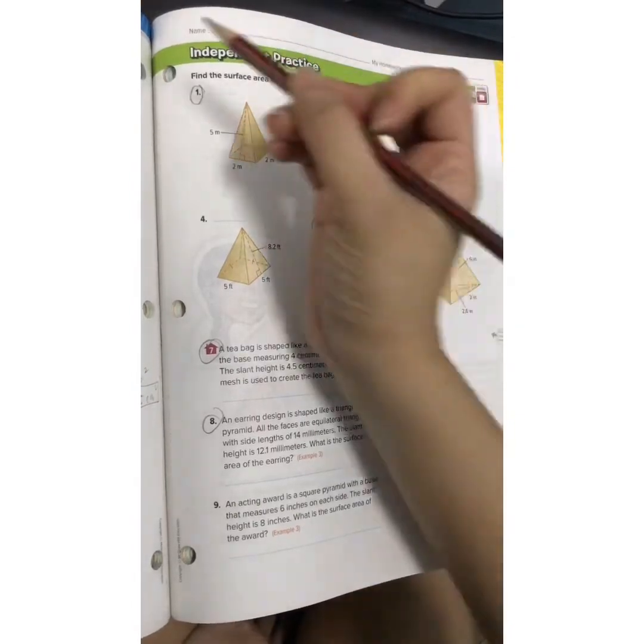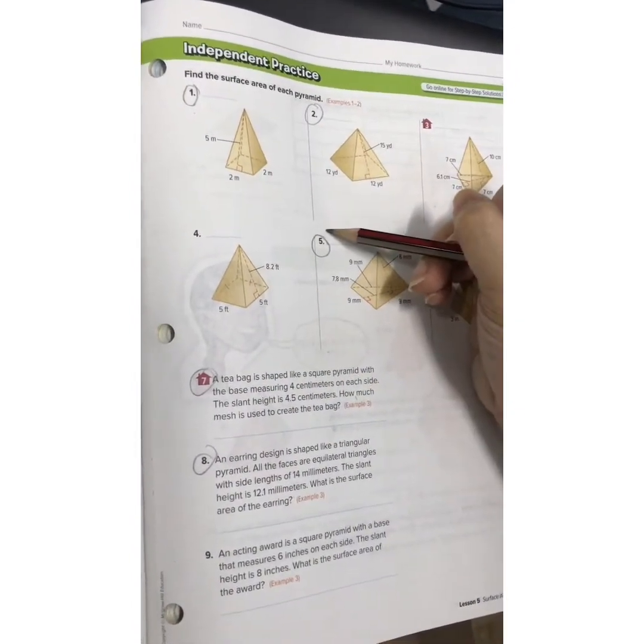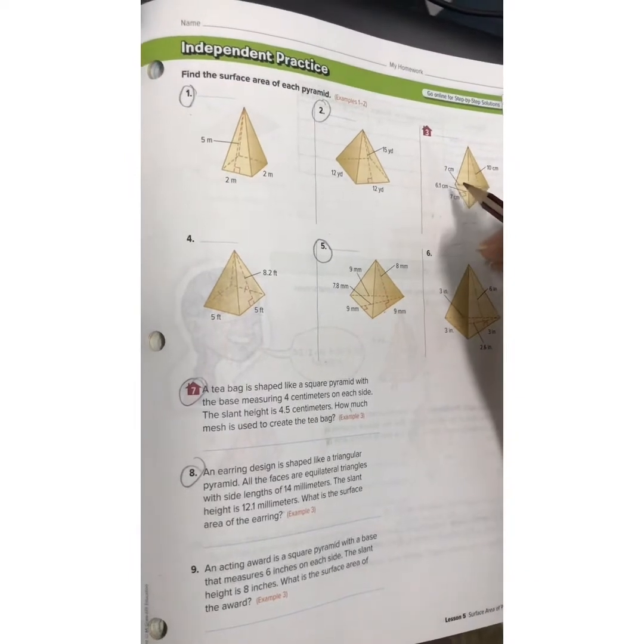Okay, girls, I want you to answer numbers 1, 2, 3. I'll be doing 7 and you will do 8, okay? I'll give you one last example. Please take a picture of your answer and send it to me by personal message, okay?